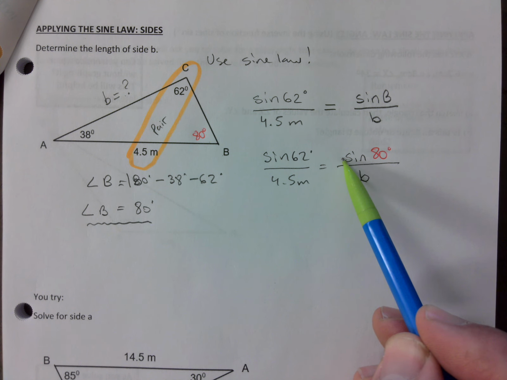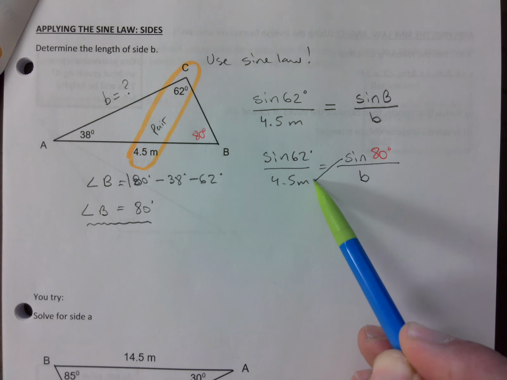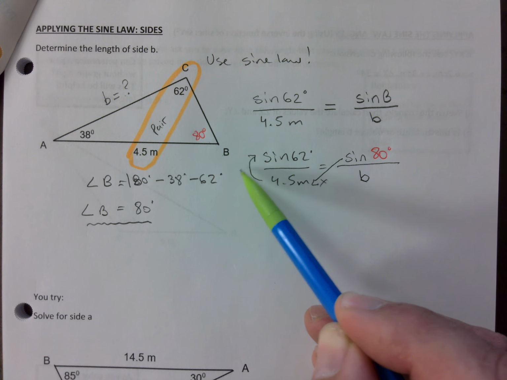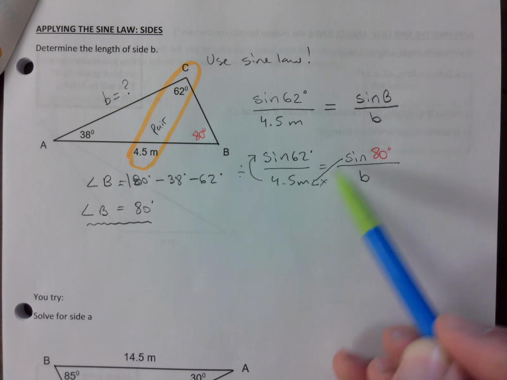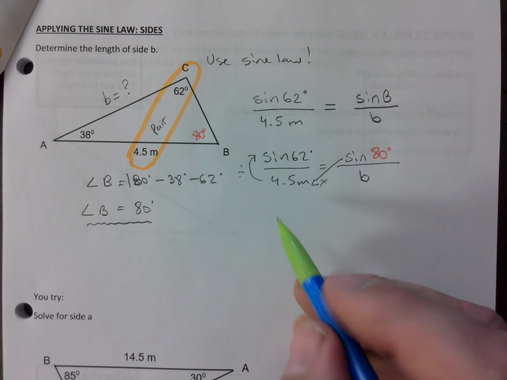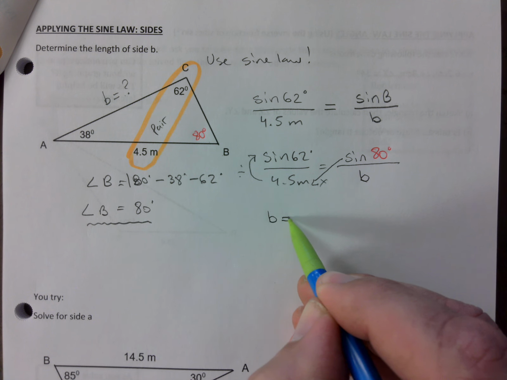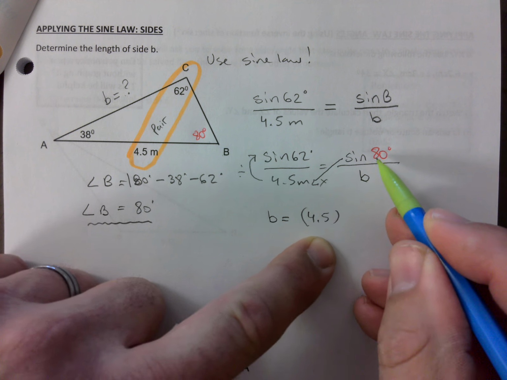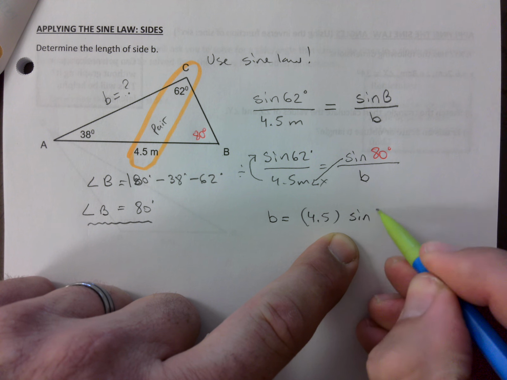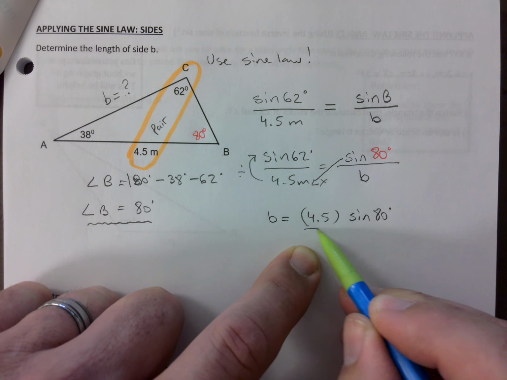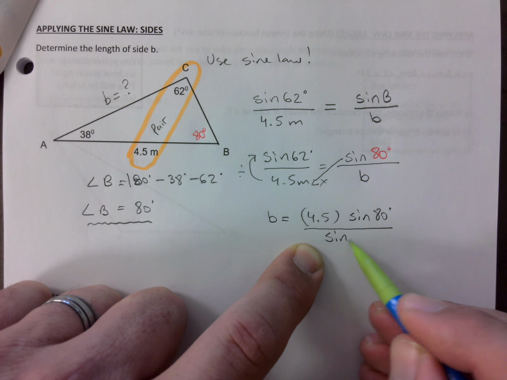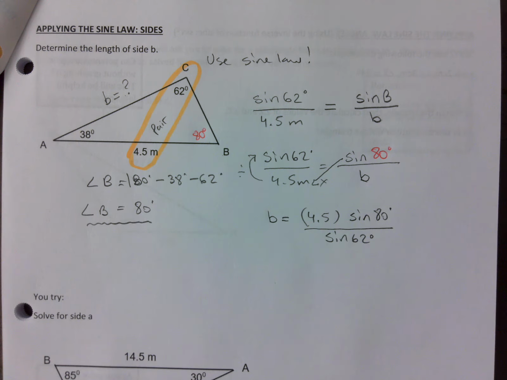This is technically a number, right? So you multiply going this way, and then you divide by what is left. So this is how I'm going to solve it. I want you to show me the steps though. So it's 4.5 multiplied by sine of 80 degrees, divided by sine of 62 degrees.